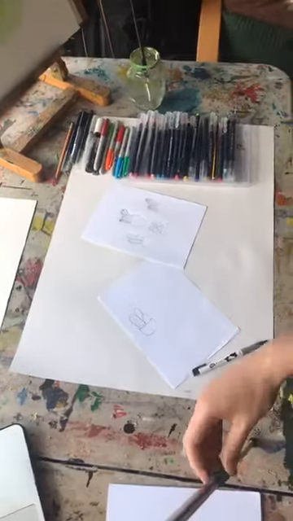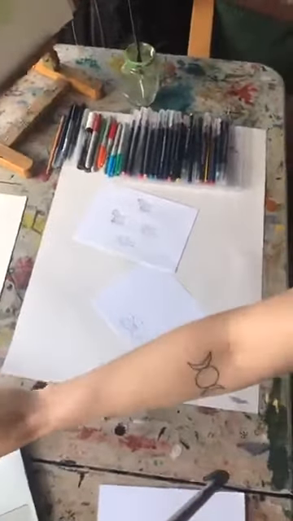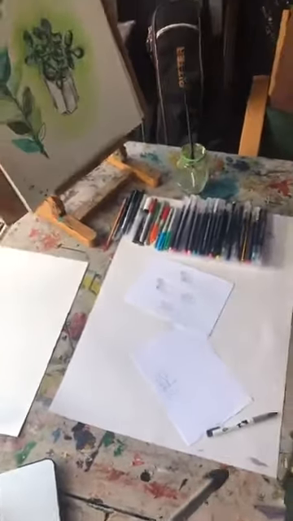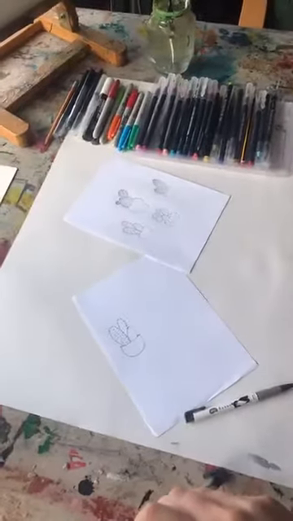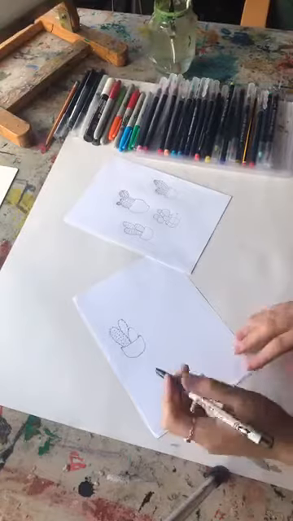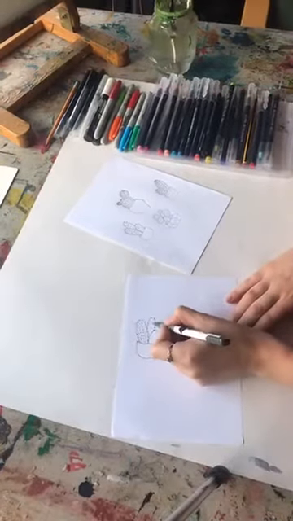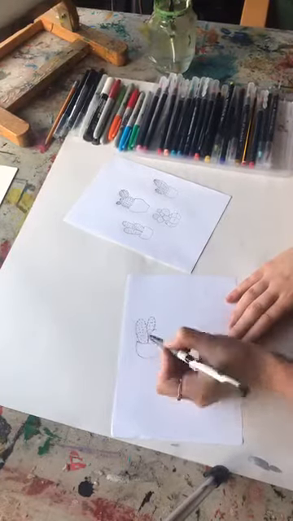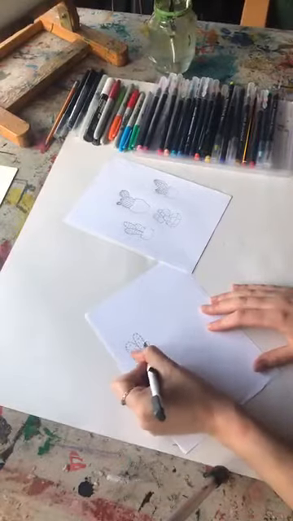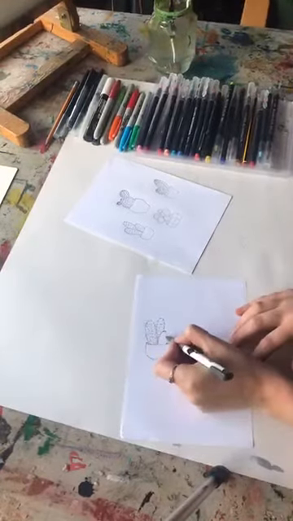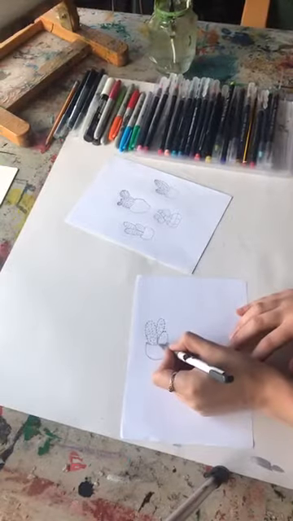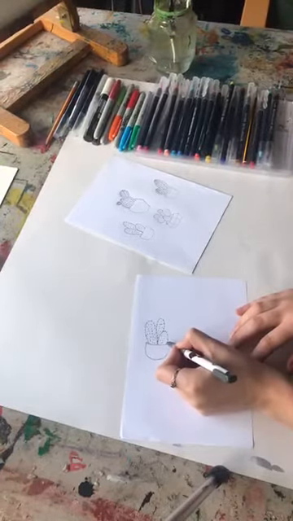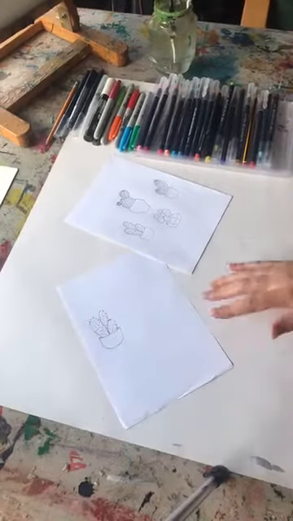Let me move this down a little bit so you can see what I'm doing a bit better. And you can leave these as just little illustrations, or you can start adding colour over the top of them as well. These look really nice just with some little watercolour accents.